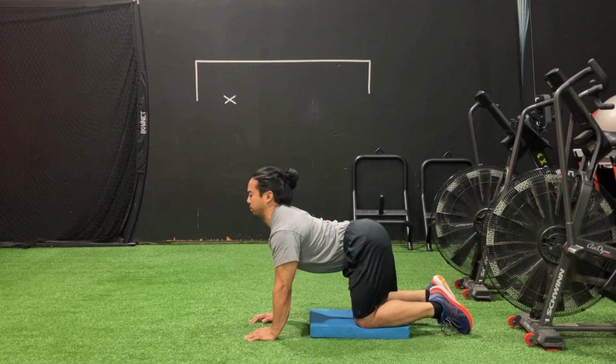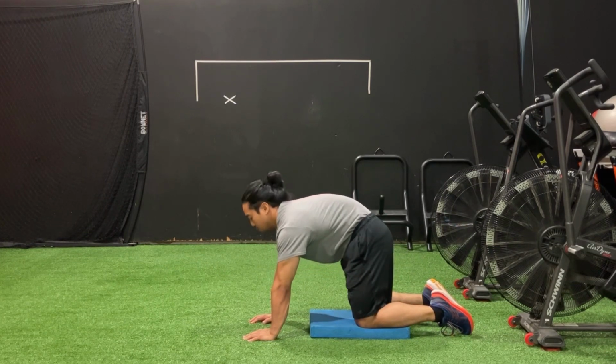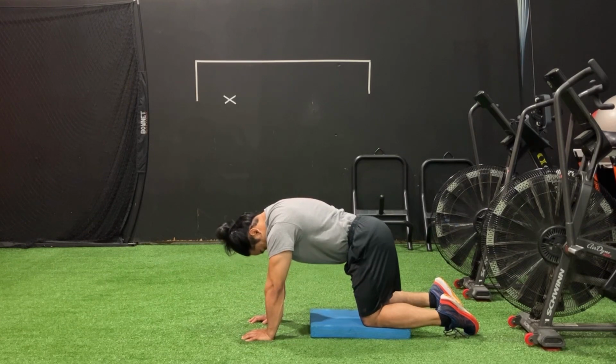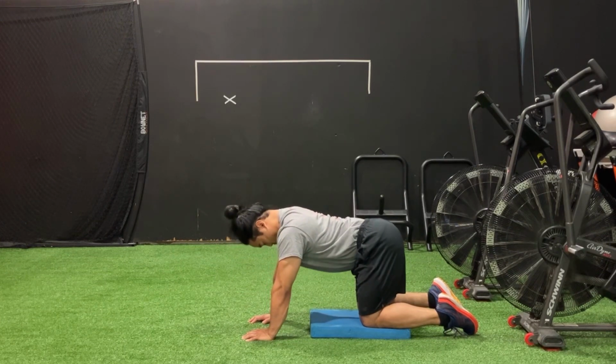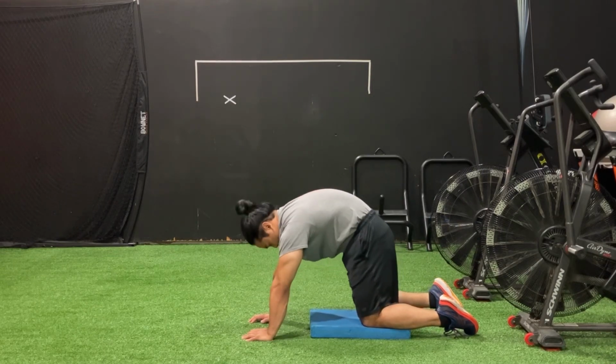Total spine segmentation. So I'm starting in extension, and then I'm going to round my pelvis, round my lower back, round my T-spine, and then bring my head forward. And then I'm going to repeat it, but opposite. So pelvis is going back, lumbar extension, T-spine extension, and then repeating.